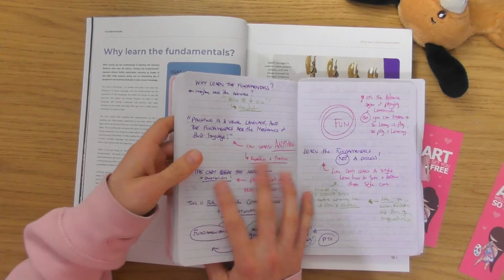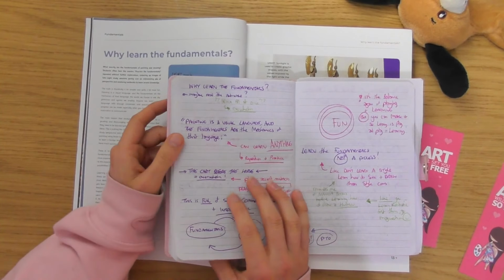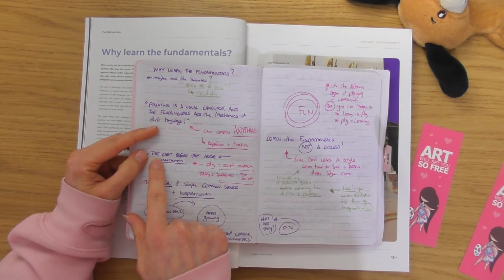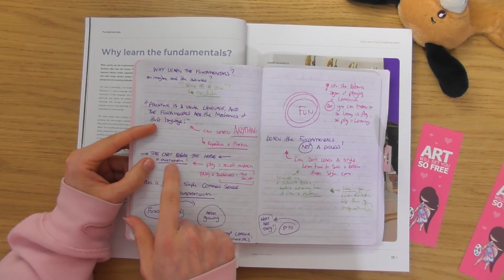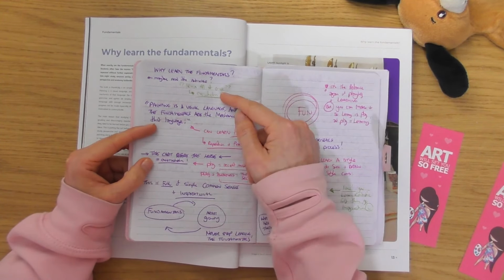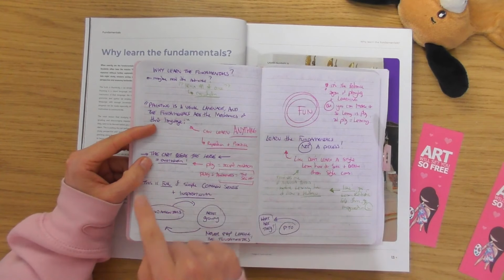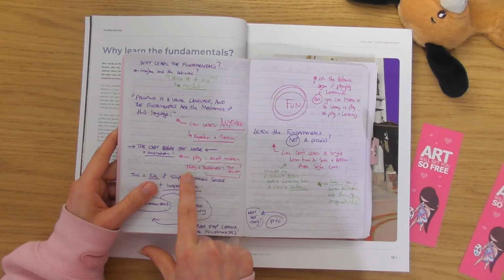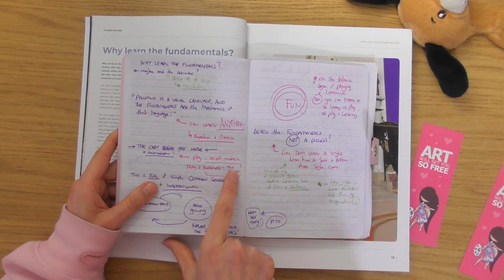You can learn anything. So how amazing is that? In my notes I've also put the cart before the horse equals overwhelm. So this was my problem. And then in my notes I've put play equals accept your mistakes. Play and an awareness equals a secret.